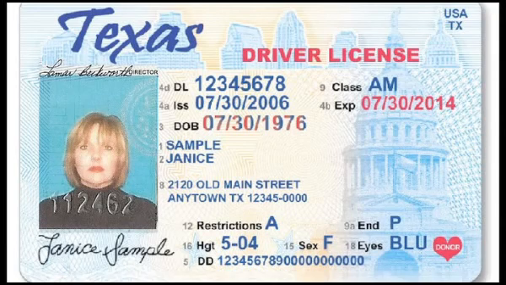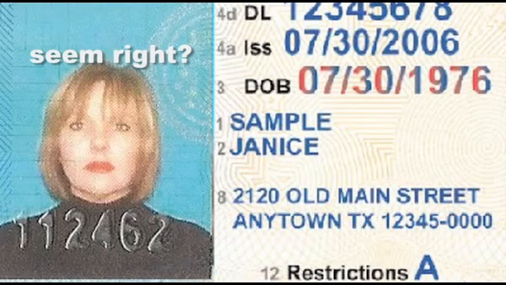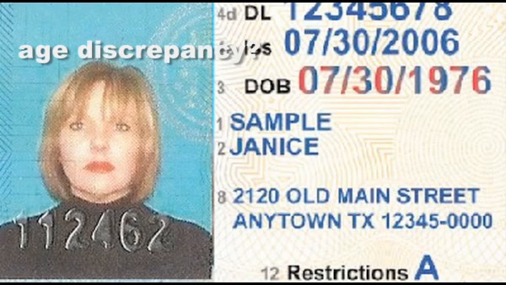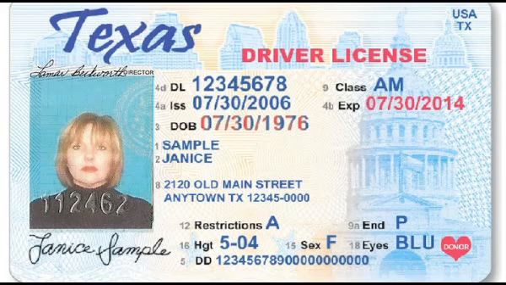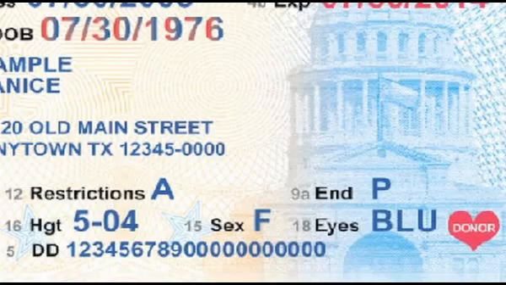Number 5, is the birth date in a variable rainbow text? Number 6, the year of birth. Number 7, the day of birth. Number 8, the month of birth. Number 9, does the age match up? If the individual you are questioning says they are much older than they appear, you might want to ask for another piece of identification. And number 10, their physical description, height, weight, and gender.